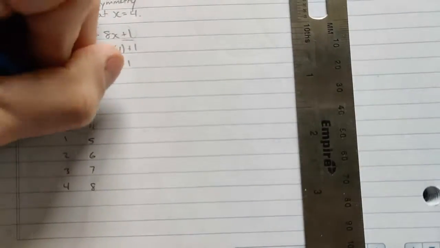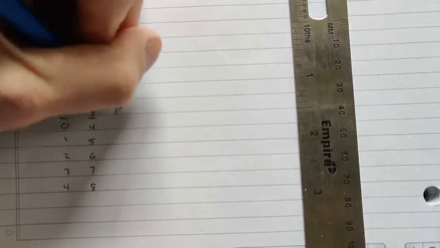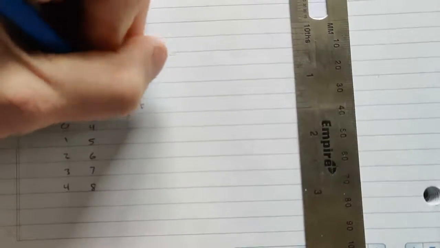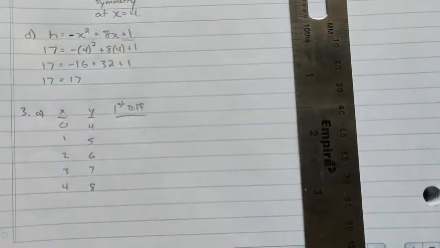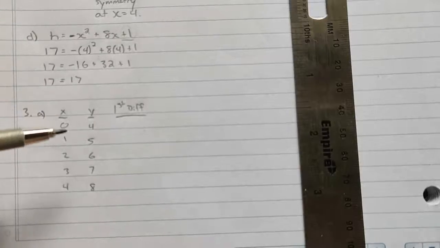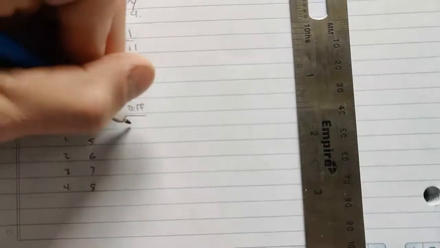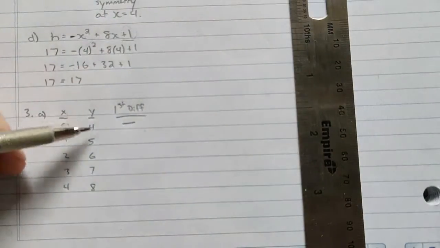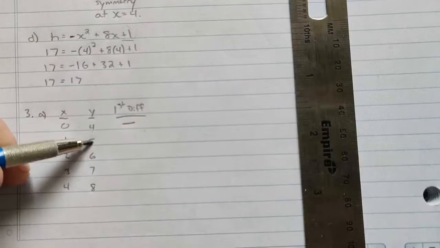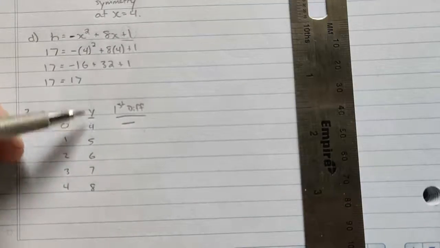And so if the first differences are the same, then this will be linear. If they're not, we can try the second differences and see if it is quadratic. So I'll take a look here. There is no value for the first one. We're always subtracting y value minus its previous one, so there's no previous value here.